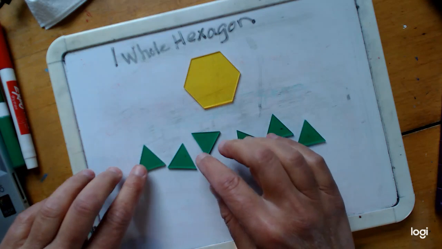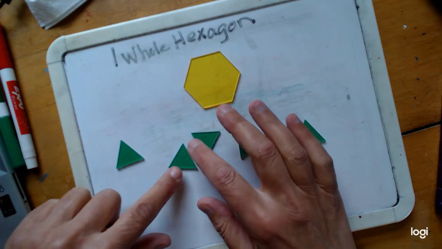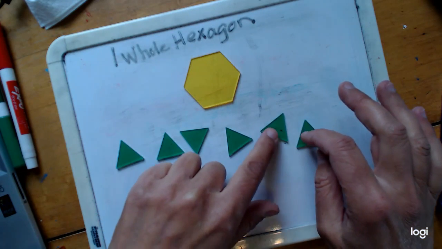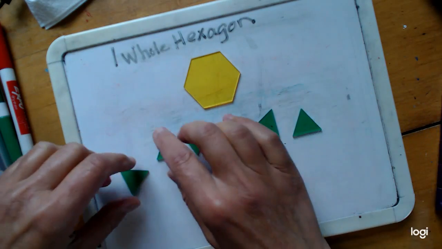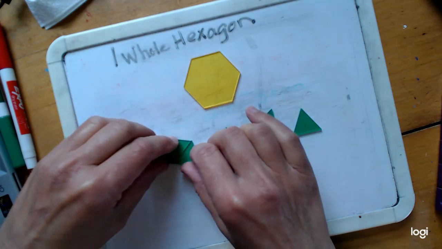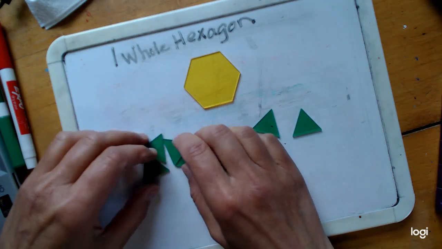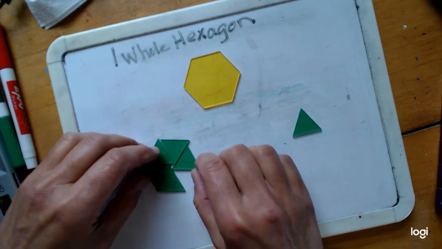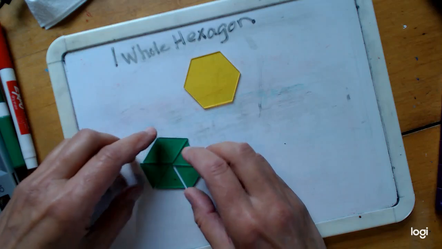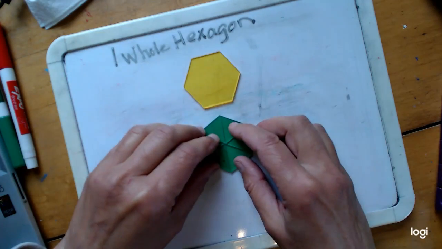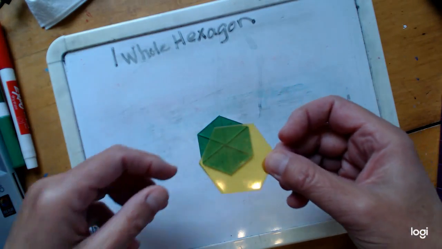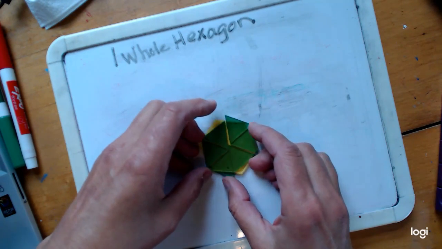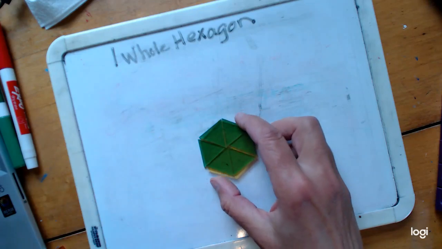So 6 triangles would be 1/6 plus 1/6 plus 1/6 plus 1/6 plus 1/6 plus 1/6. Okay, and the way you would build it is like this. Do you agree that this fits perfectly on top of these 6 triangle shapes?